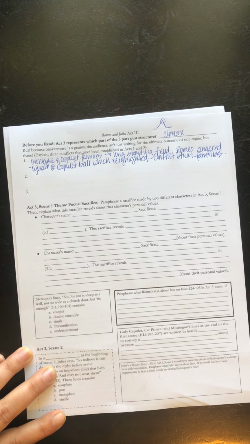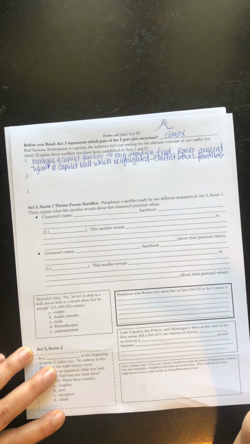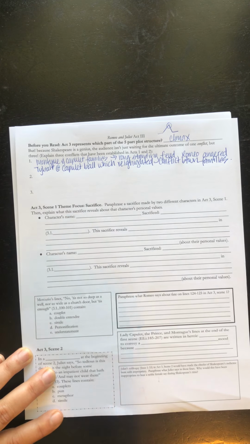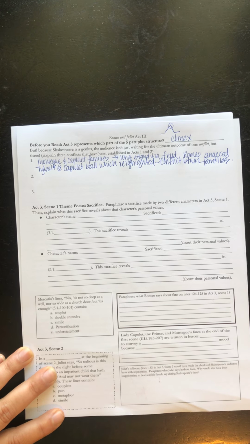Not to mention the opening scene conflict between the serving people on both sides. So there's conflict number 1.